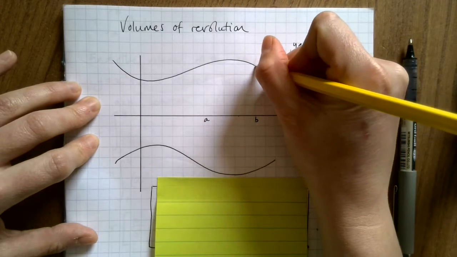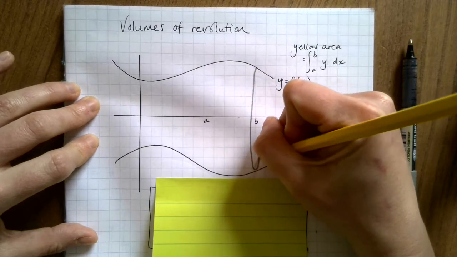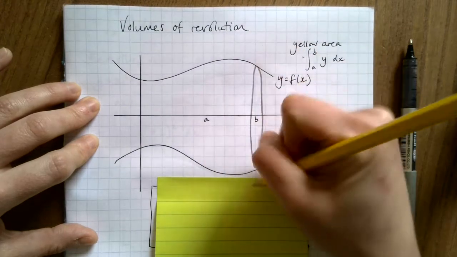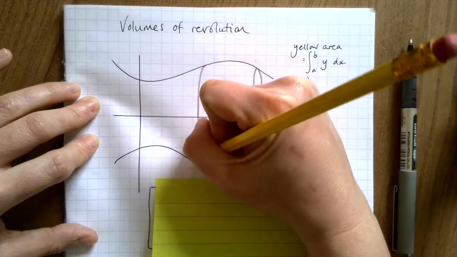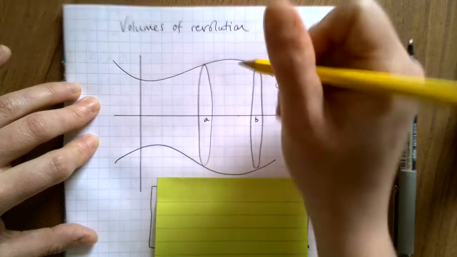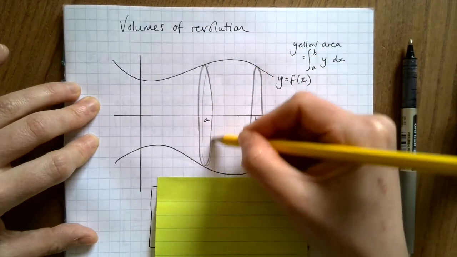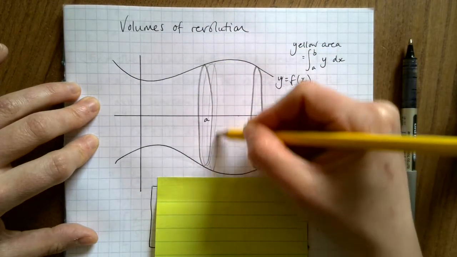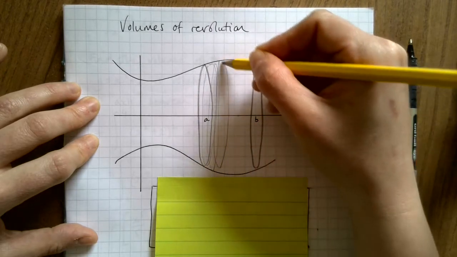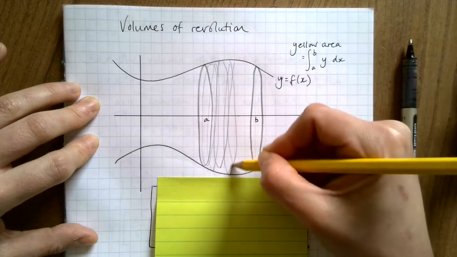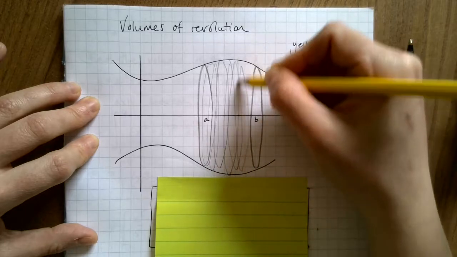So if we were to rotate this curve around this axis, it would make a solid, which is essentially loads of infinitely thin circles put together. Okay.